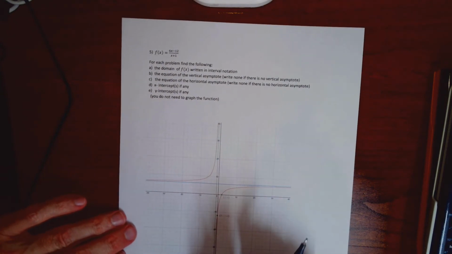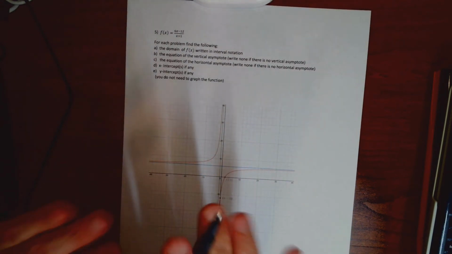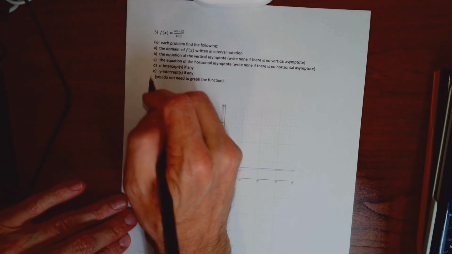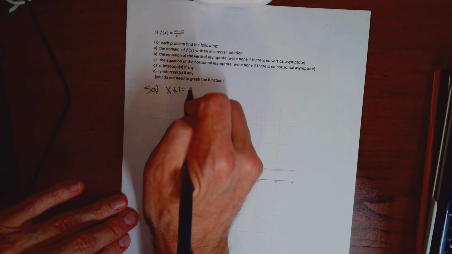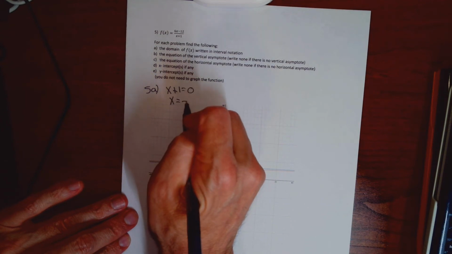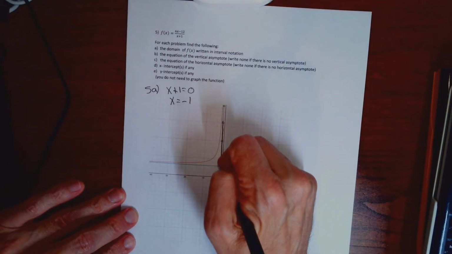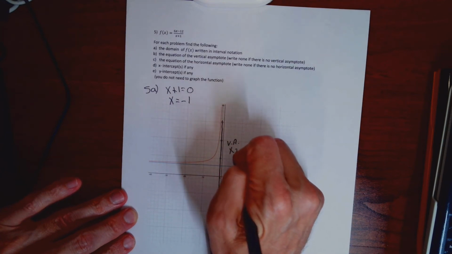A couple of graphs to get through. So no holes, just the simpler versions of these. And on the test, you don't need to graph, you just need to find the answers to all of these. So first I'm going to find the domain for 5a by setting the denominator equal to 0. When I set the denominator equal to 0, I get the equation of the vertical asymptote. There's a vertical asymptote at x equal negative 1. And I get the number that's needed for my domain.